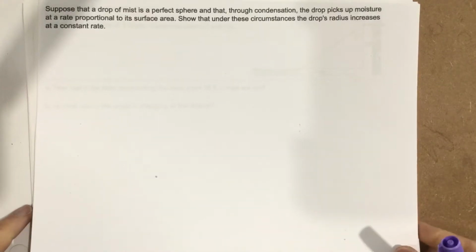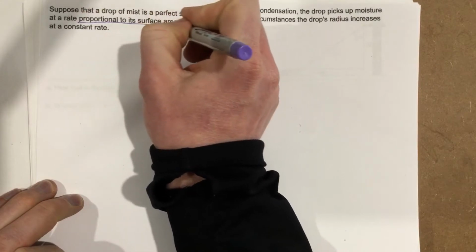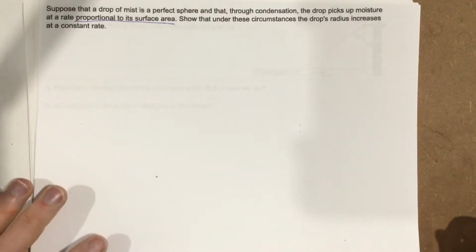This is problem number 6 from section 310. In this problem it says, suppose that a drop of mist is a perfect sphere and that through condensation the drop picks up moisture at a rate proportional to its surface area. Show that under these circumstances the drop's radius increases at a constant rate.